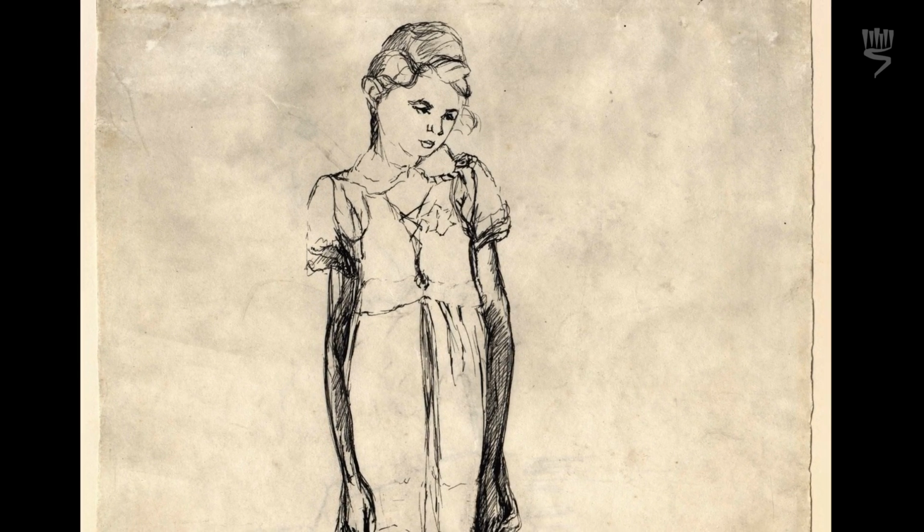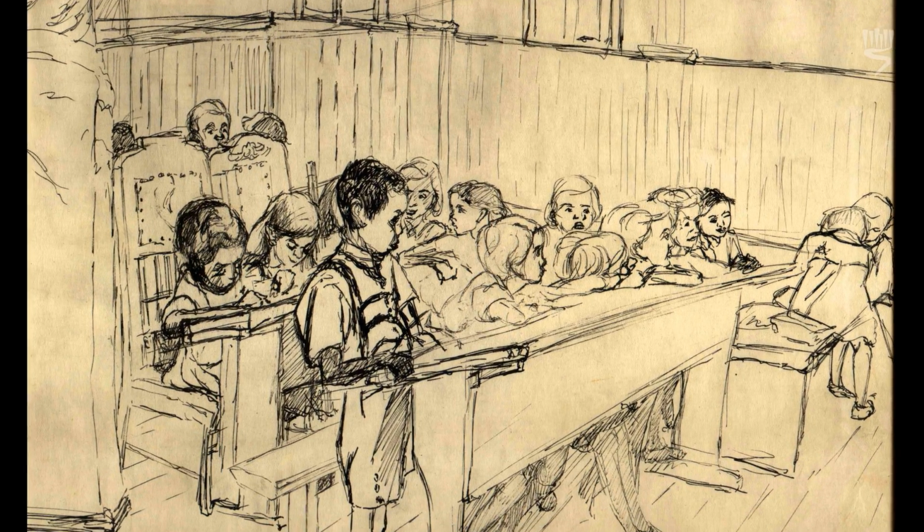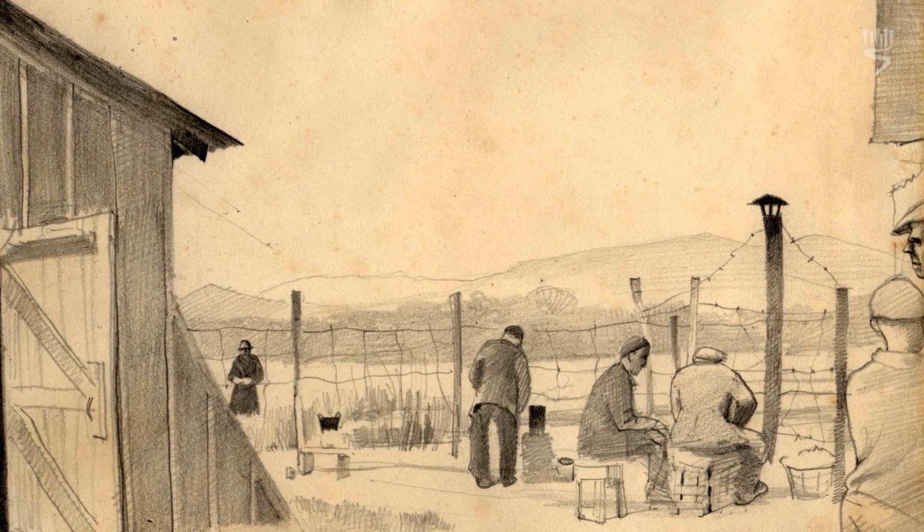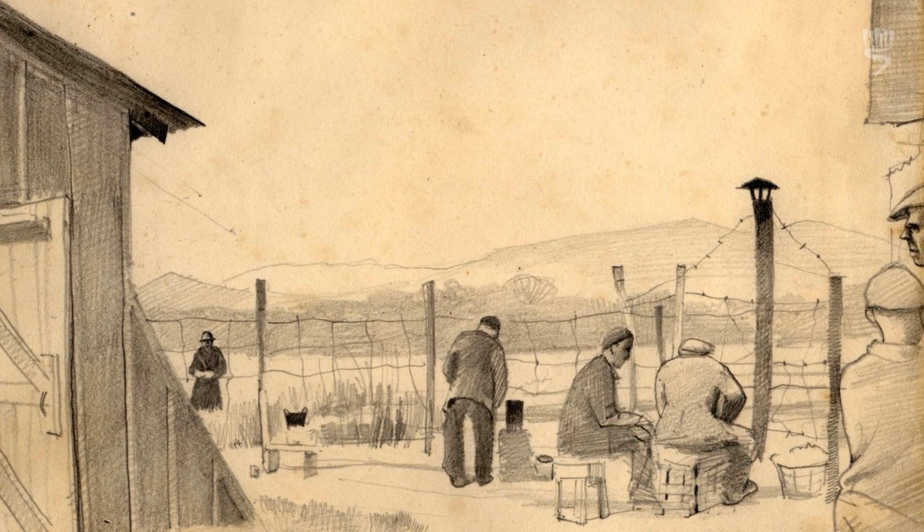Unlike seeing the works of Picasso or Vermeer, when you look at a piece of Holocaust artwork, you have to understand the circumstances of the artist who created it. You have to know their biography, or if we know anything about the artist, to give context to the drawings or paintings we're looking at.